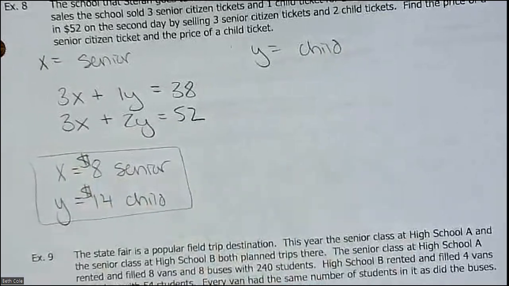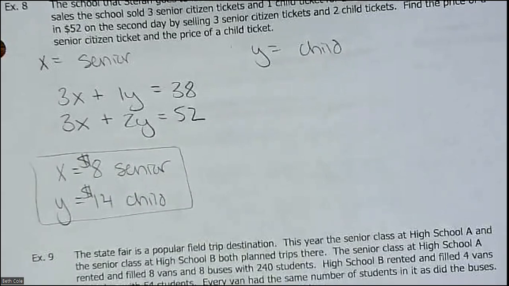Go ahead. I'm sorry, say that again. It depends on what the directions say. If the directions say solve by substitution, you have to solve it by substitution. If they say solve by elimination, you have to solve by elimination. You can always use this to check your work though. Now, if it doesn't say, then yes, please type it in the calculator.